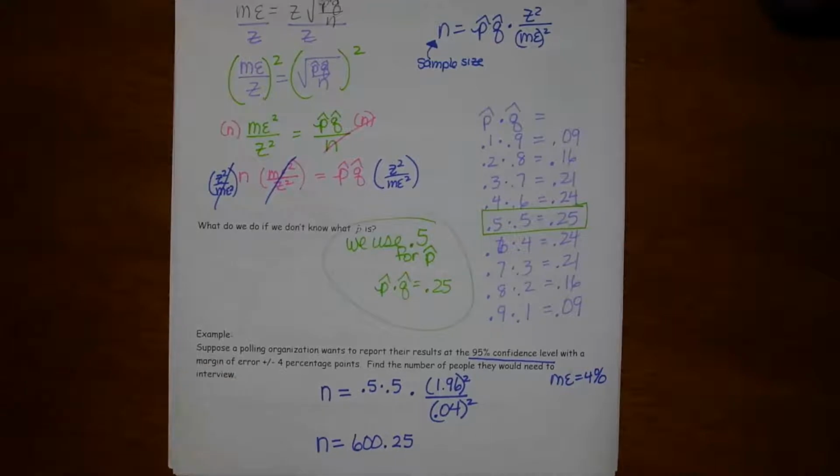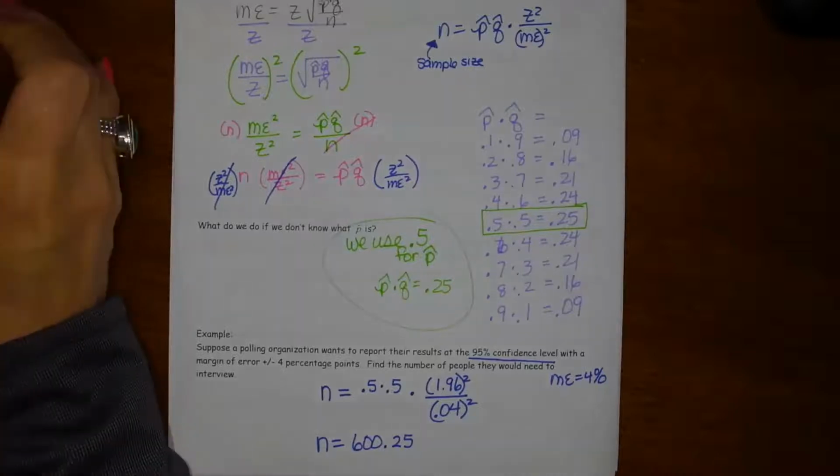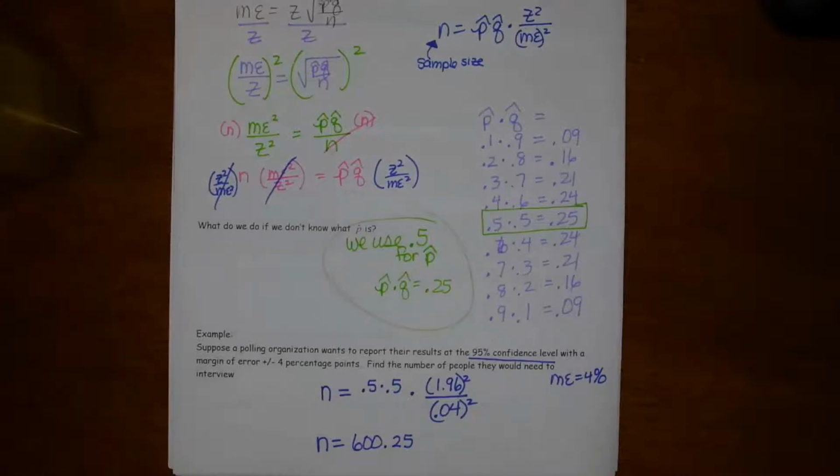Once everyone gets that, let's talk about what we're going to use as our answer. Did everyone get 600.25? So what answer do you think you should record for how many people?